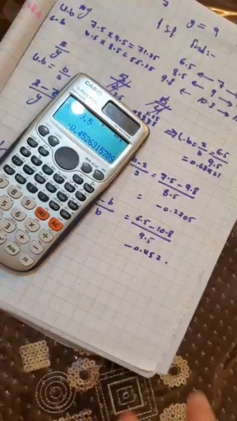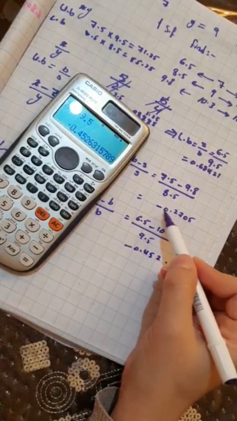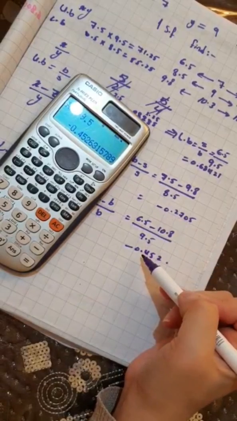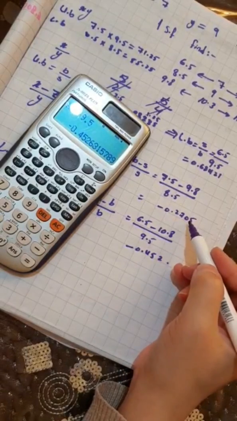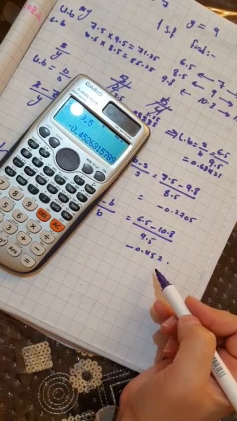Remember every time that the small amount in the negative numbers will be bigger than the big amount. Did you get it? So in this case this is the upper bound and this is the lower bound of the calculation. Thank you.